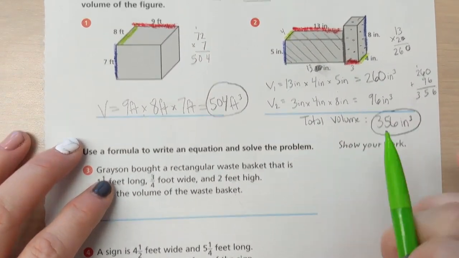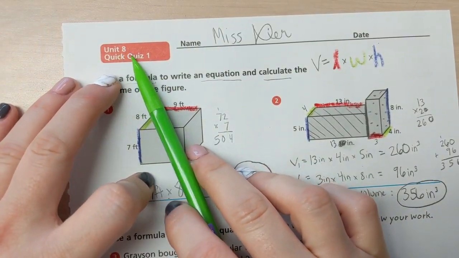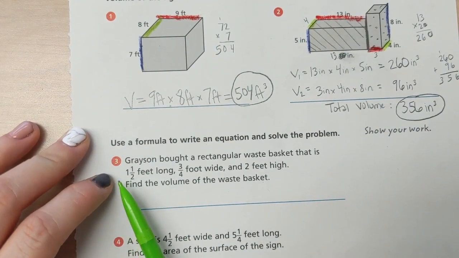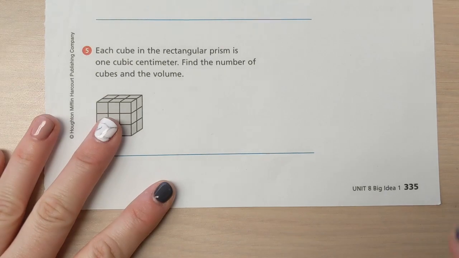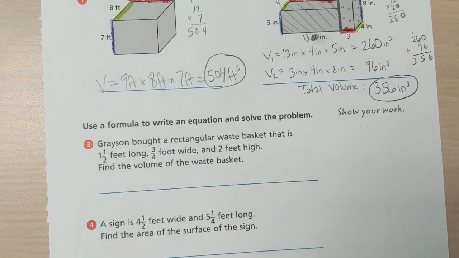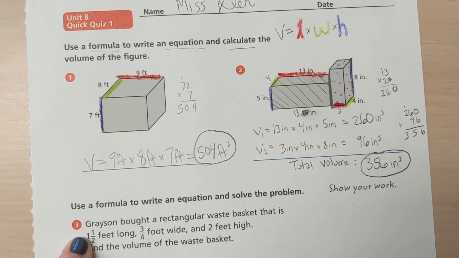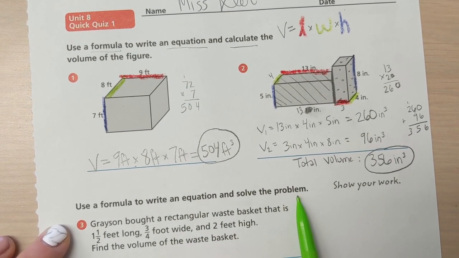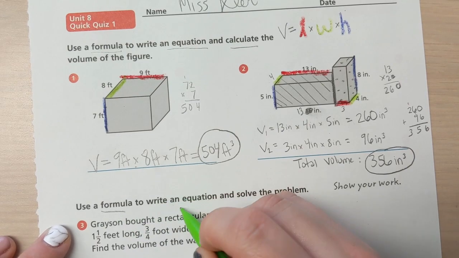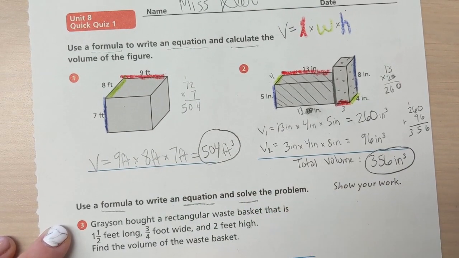All right, we have done numbers 1 and 2 on the Unit 8 Quick Quiz 1. Let's move on to number 3. Again, if you took a little break right there, we're on page 335 in our workbook, and we are on number 3. So number 3 says, use a formula to write an equation and solve the problem. So we're looking for a formula with an equation and solve it.